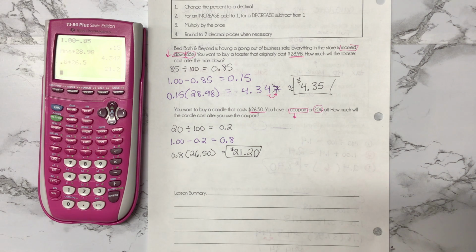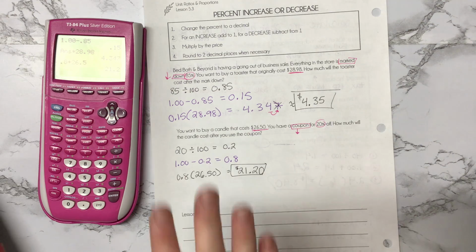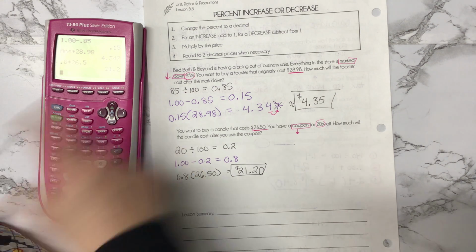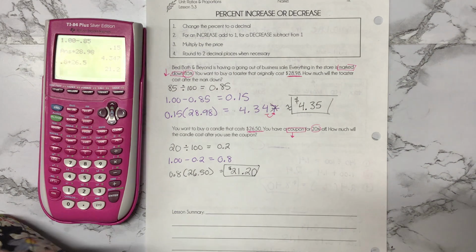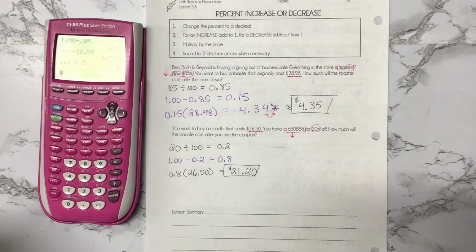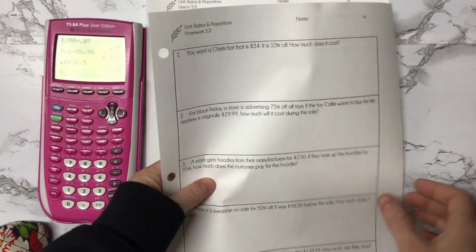All right, and I'm going to let you do the summary on your own. So that's pretty much it. You find the percent as a decimal. If it's an increase, add to 1, decrease, subtract from 1, multiply by the cost, and round to 2 decimal places. Have fun. Remember that your practice is on a different page.